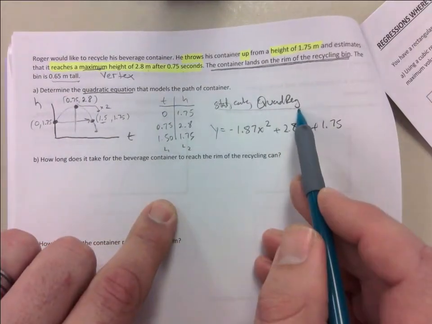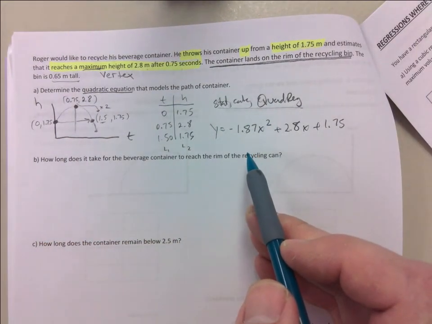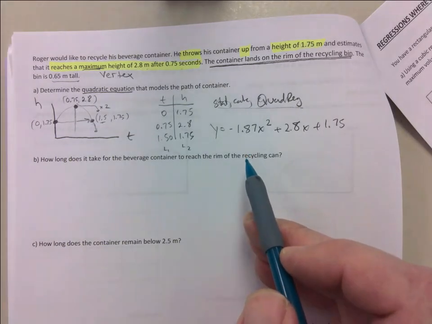Whenever you use your calculator, just give me a keystroke. Tell me what you pressed. That's the safest.